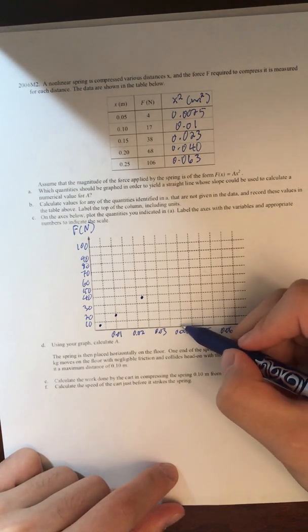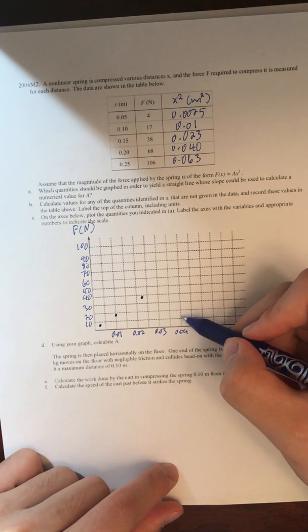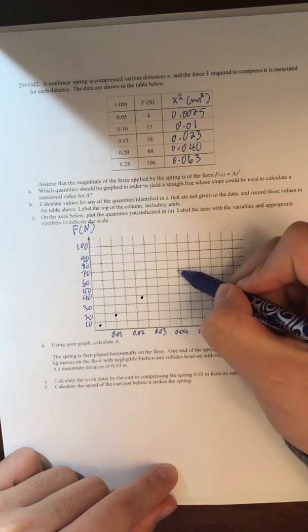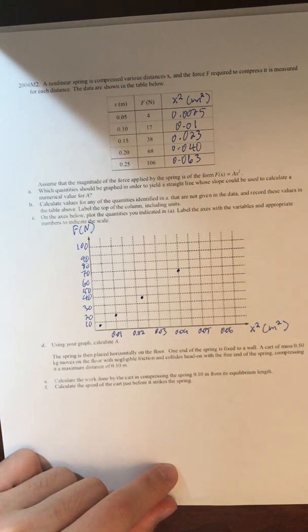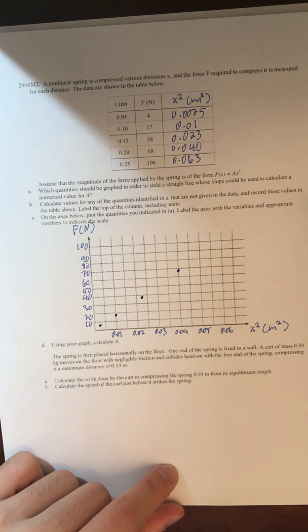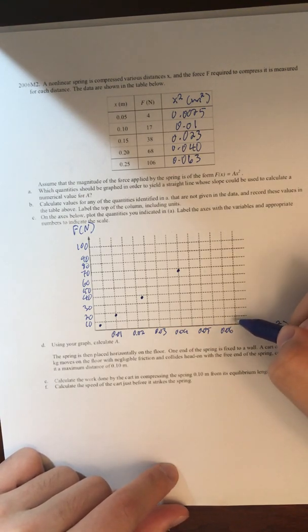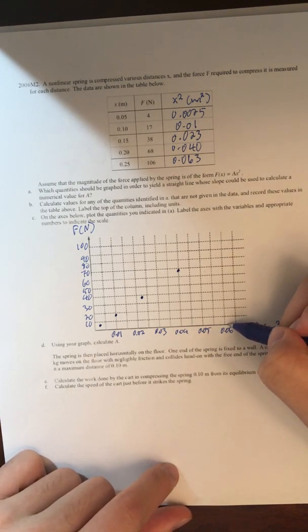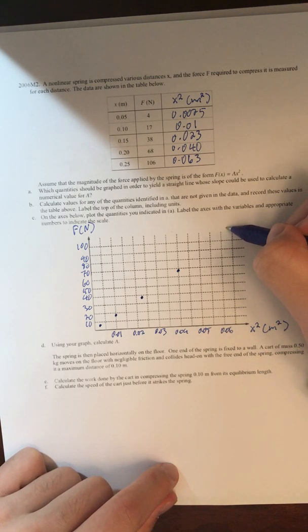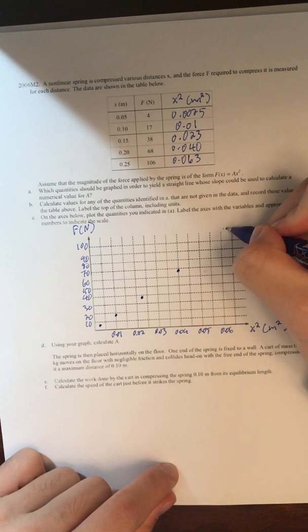Then 0.04 right on this point at 68 newtons, which is close to here. And then 0.0625 or 0.063, somewhere in the middle here, at 106, which is a little bit off the chart, so we're just going to plot it here.